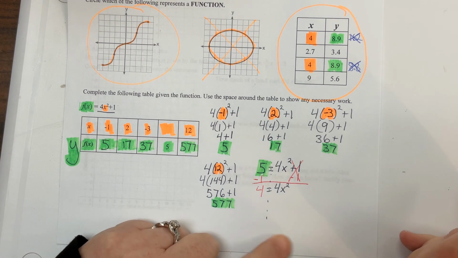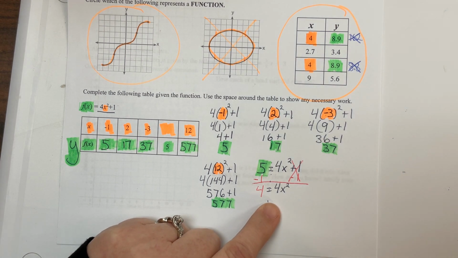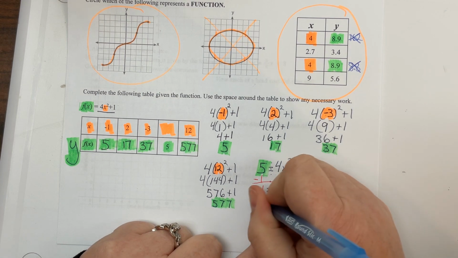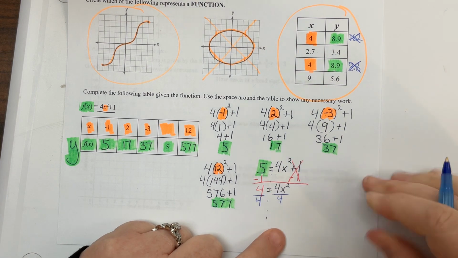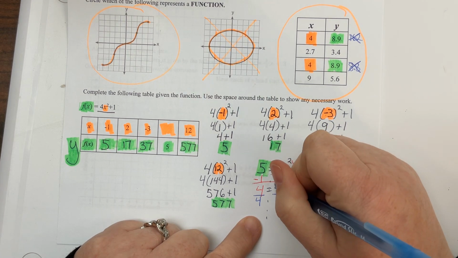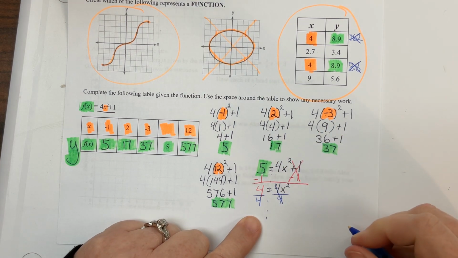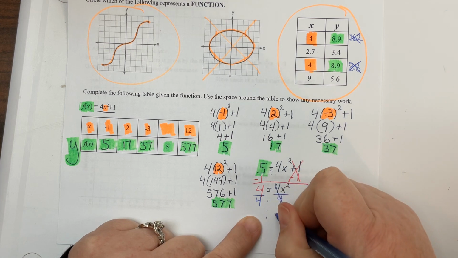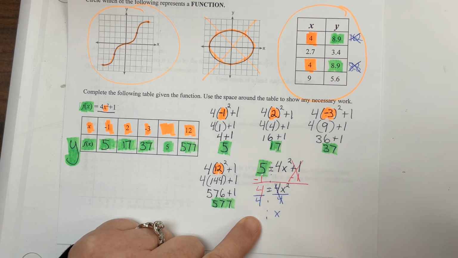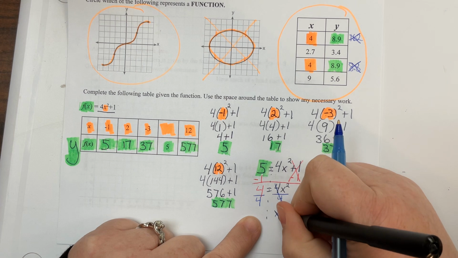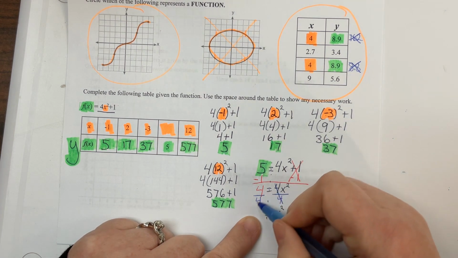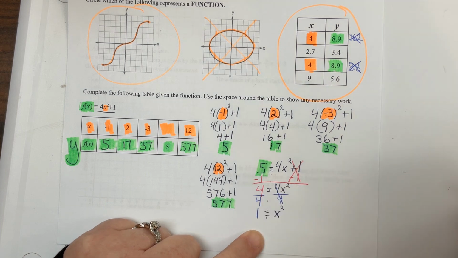Okay, next, let's get rid of the 4. So we're going to divide by 4. Divide by 4. Cross these guys out. Okay, and x squared equals 4 divided by 4 is 1.